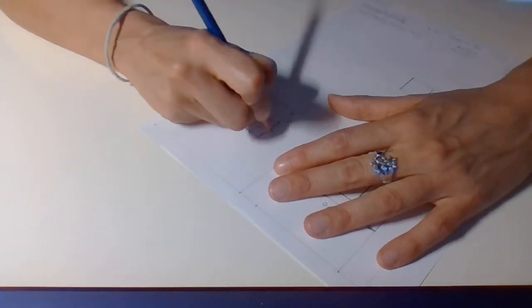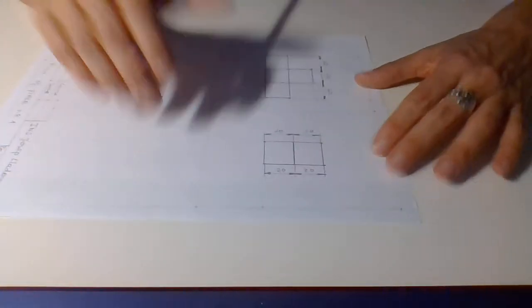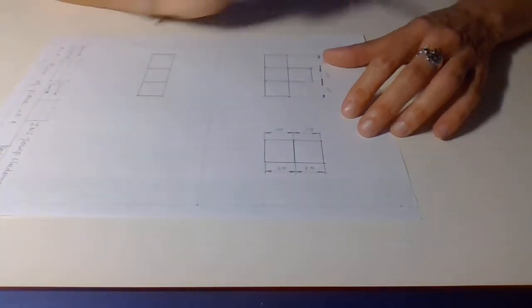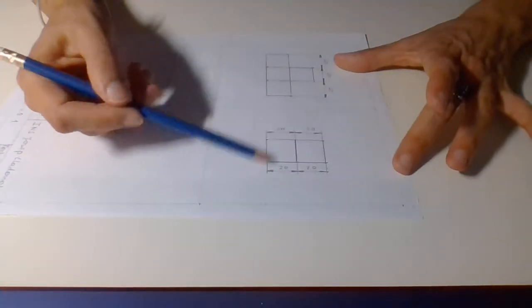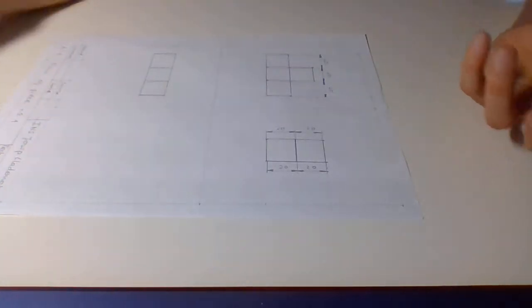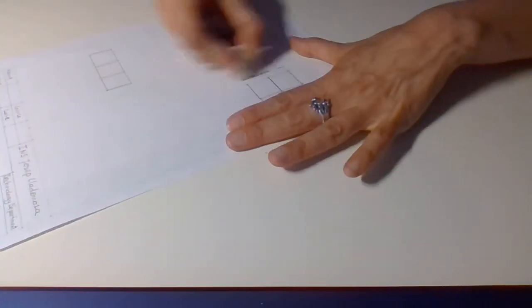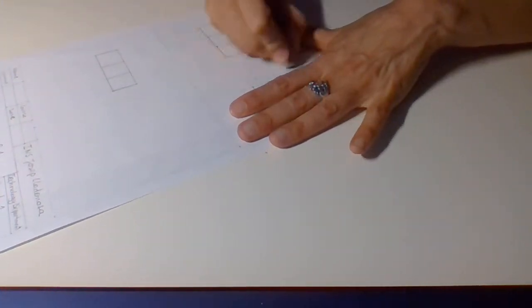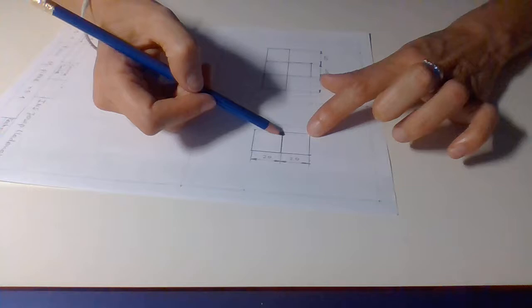So always on the line, not under, on. So you have to choose one of them. For example, I choose the other one. You don't need to put in both sides because it's the same dimension.